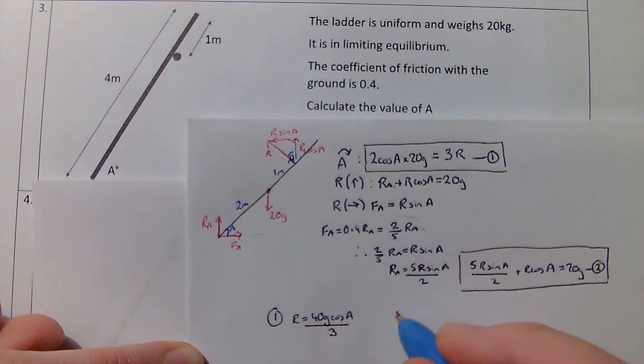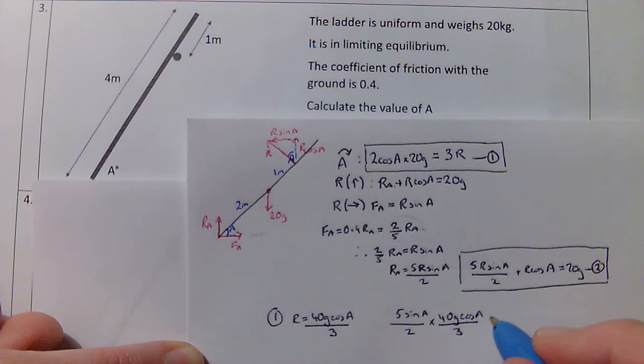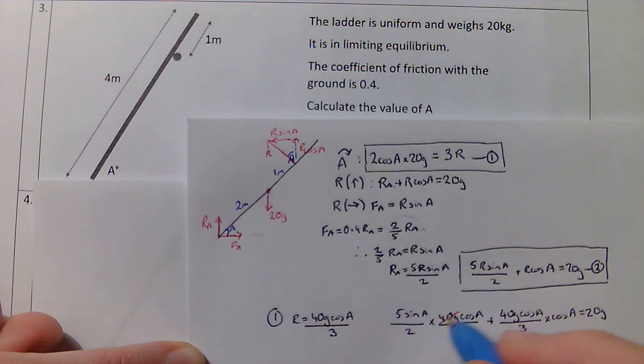So I've got 5 sin A over 2 times by R plus R cos A, so plus 40g cos A on 3 times cos A equals 20g. A couple of things come out quite nice and easily, so I can divide everything by 20g, so that's going to be a 2, that's going to be a 2, that's going to be a 1.